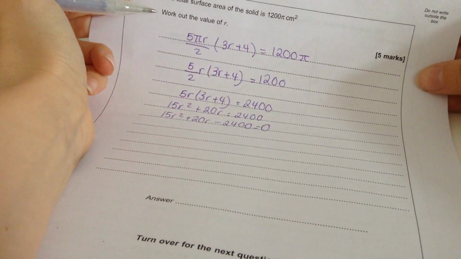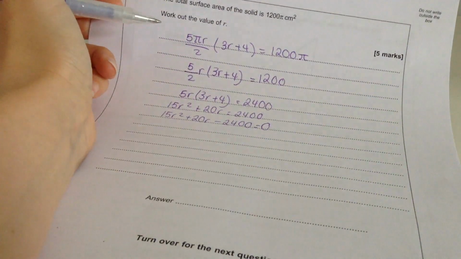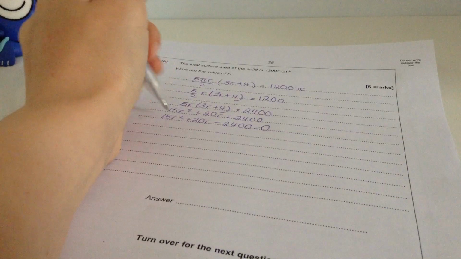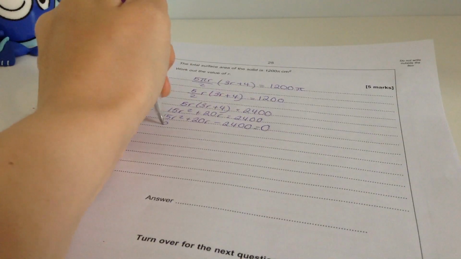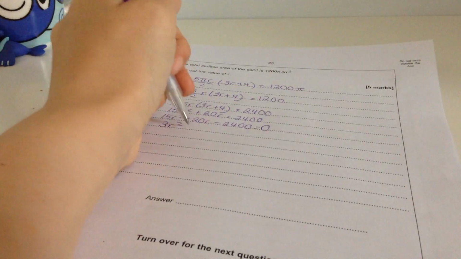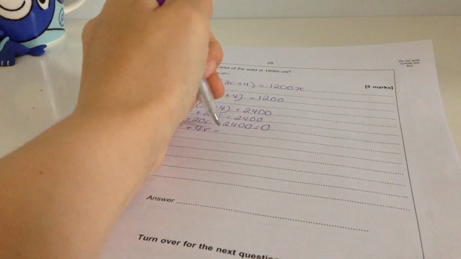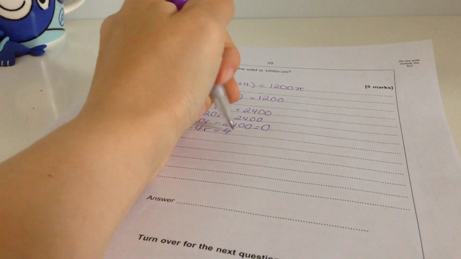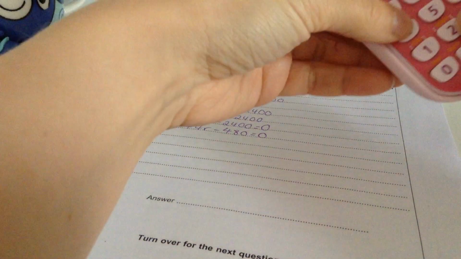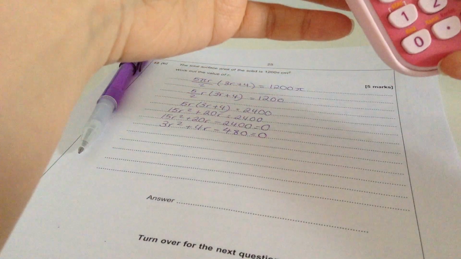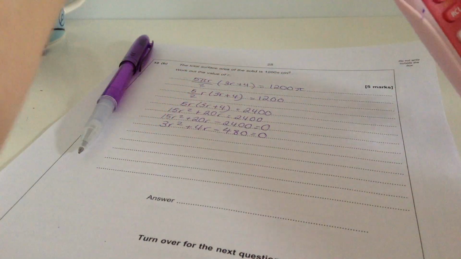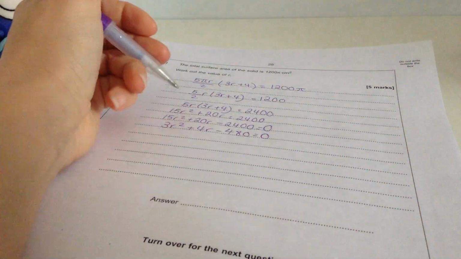Right. Shall I factorise that? I probably shouldn't. It's a calculator paper, so I should use the formula. Sorry, that was me yawning. I'm going to divide by 5, just for fun. Except I'm going to check that on calculator, because if I've divided by 5 wrong, that would ruin everything. That's fine. Okay.